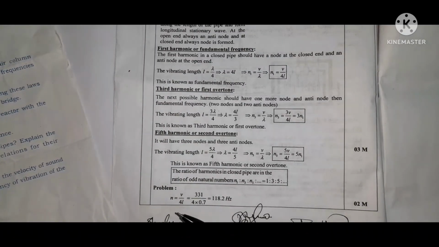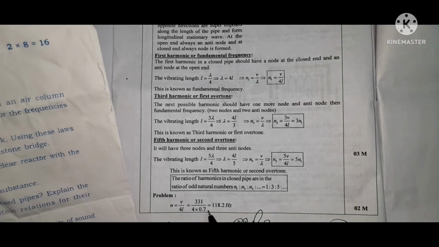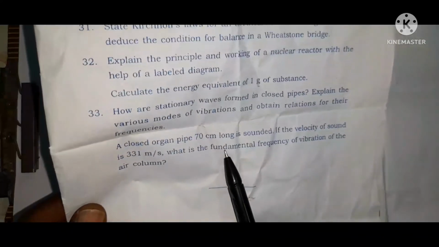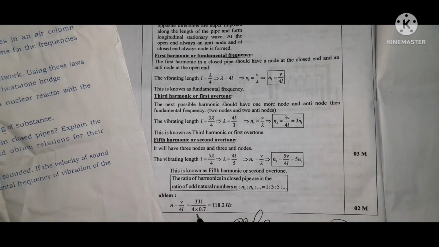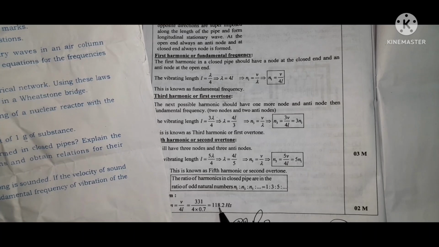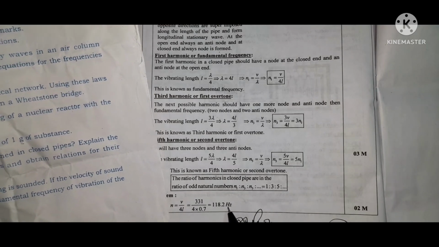As you know, the formula of the fundamental frequency is n equals v by 4L. You know the formula; v is 331 given here, divided by 4 into 0.7. Remember that 70 centimeters converted into meters is 0.7. Multiplying, you will get the answer. Calculating, 118.2 Hz is the answer.